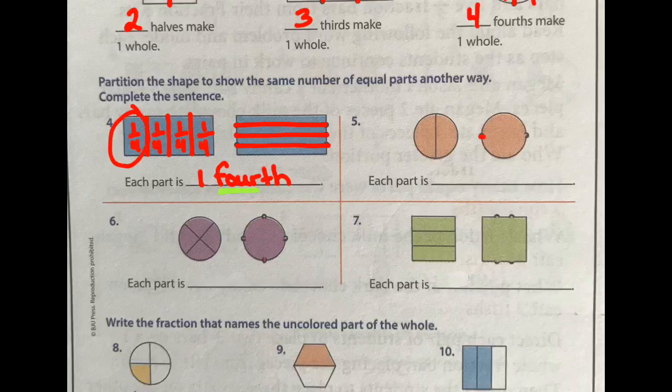Okay, number 5, we're going to connect the dots across, and it says each part is 1/2. And if you couldn't figure out what the sentence at the bottom was, that's okay. That's why we're doing it together. And 1/2 is 1 out of 2 pieces. Number 6, I'm going to connect those together. Does yours look like that? Each part is 1/4. And you can see the word 4 in 4th because there are 4 pieces.